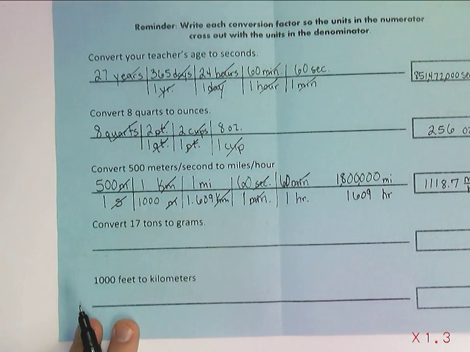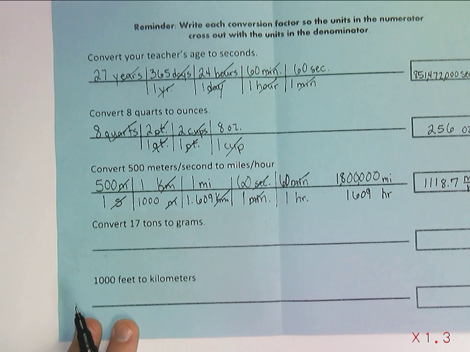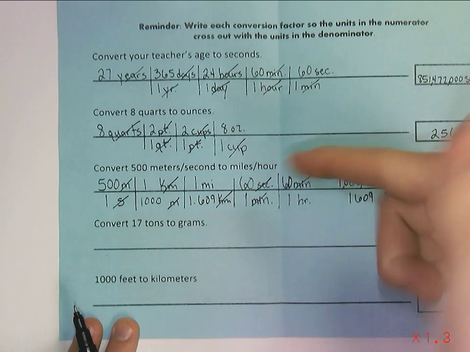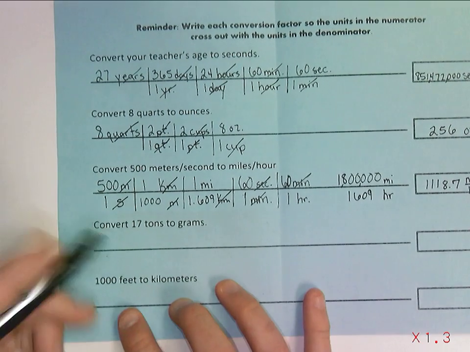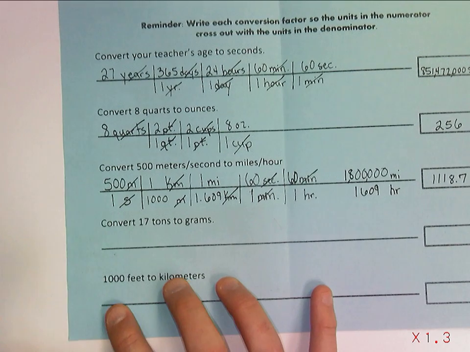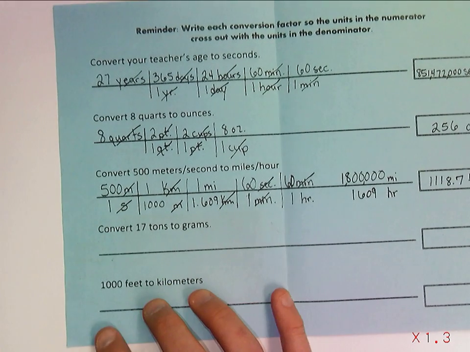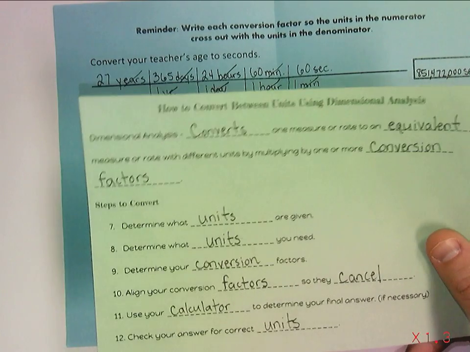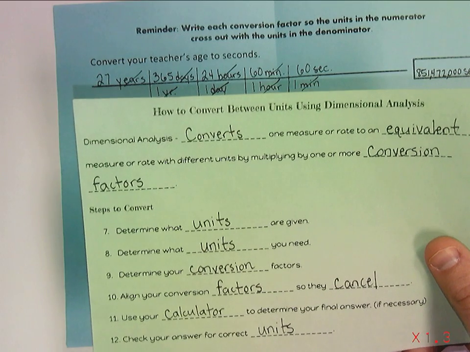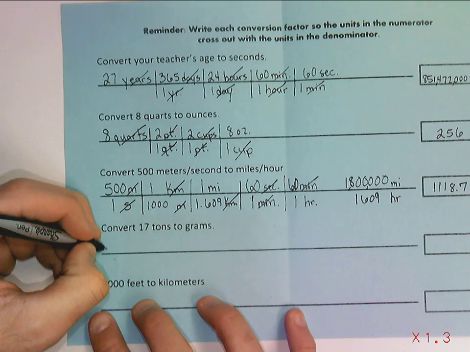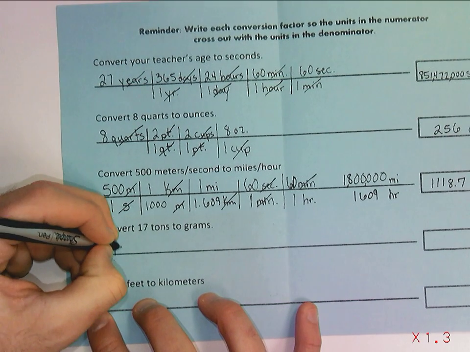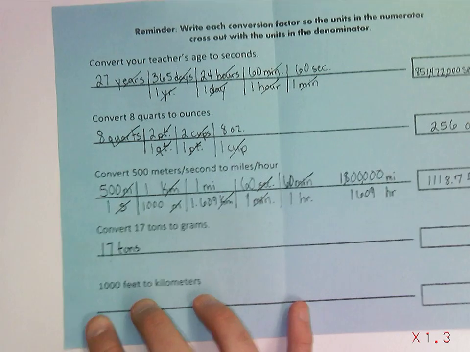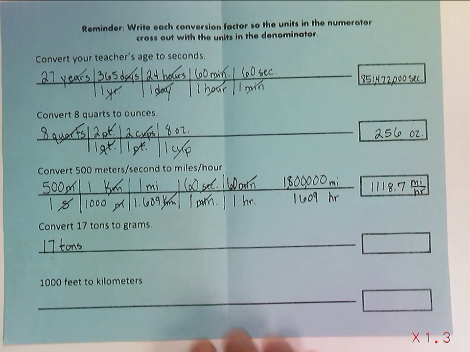Okay, so you should have given both of these a shot using the dimensional analysis that we've been working with in the first three problems. So let's take a peek at this one here. Convert 17 tons to grams. Going back to my green sheet with how I do this, determine what units are given. I'm given 17 tons, and I want to convert that to grams.